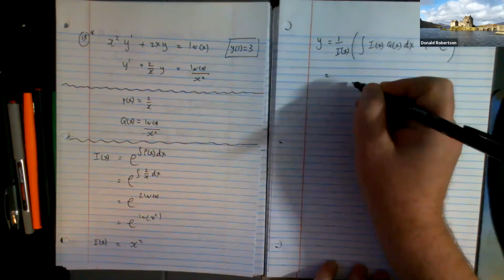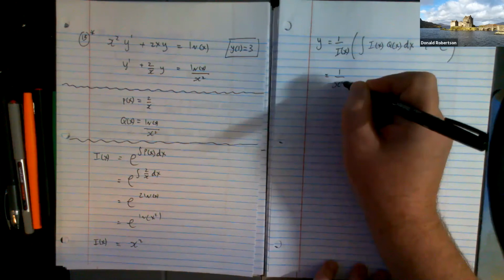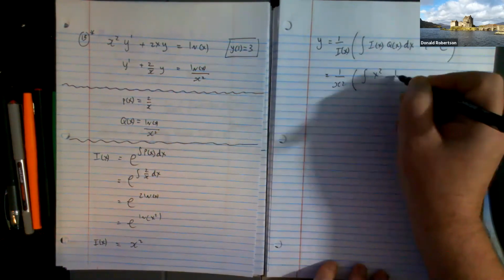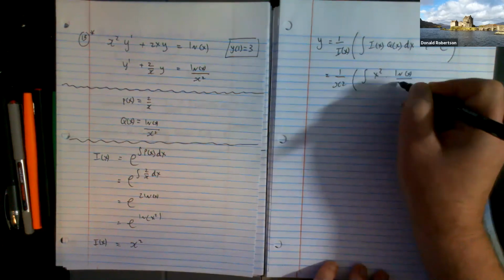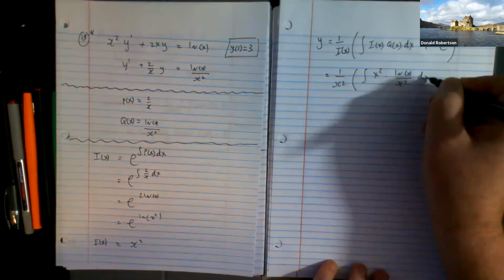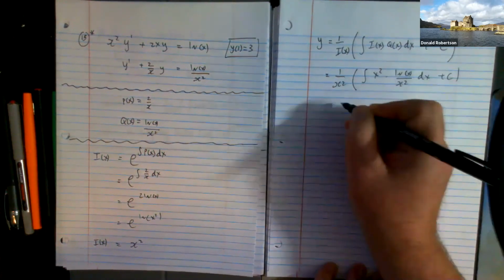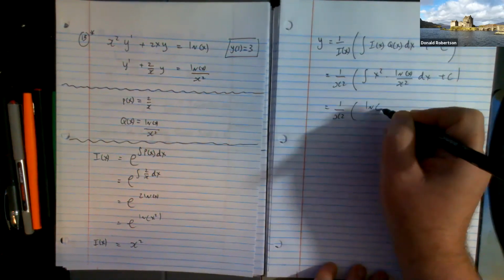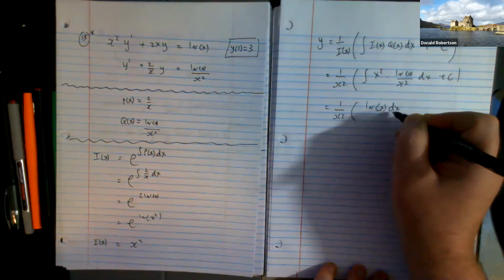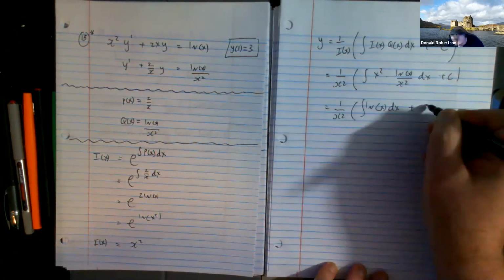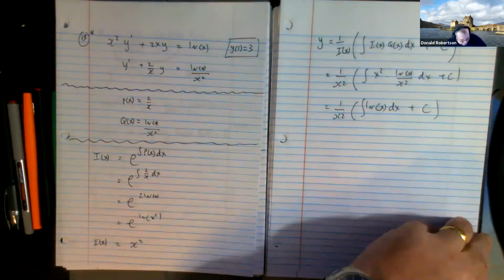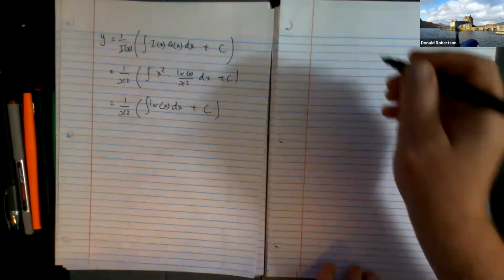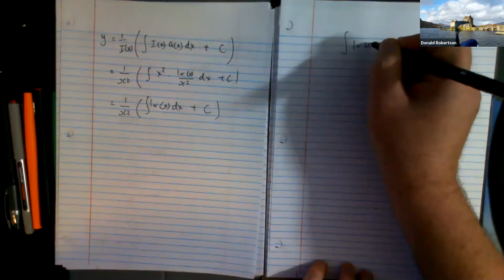So I have 1 over x squared, the integral of x squared times that guy, which I'm really happy about. And now we have some cobwebs. We have actually done this guy before.